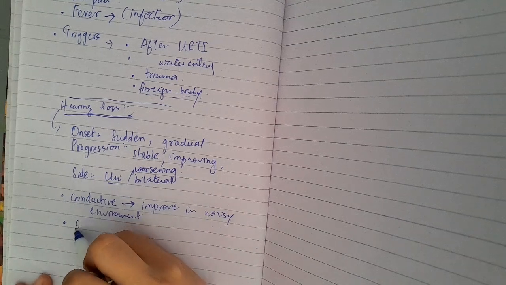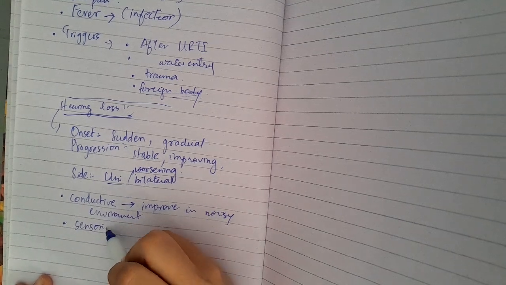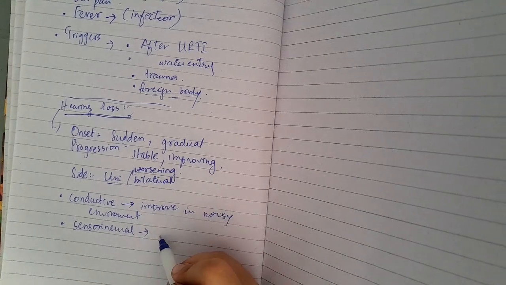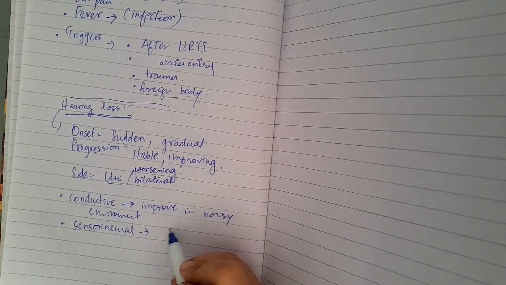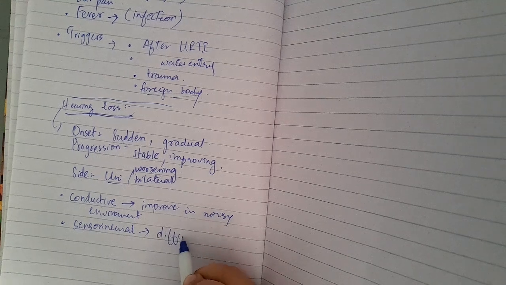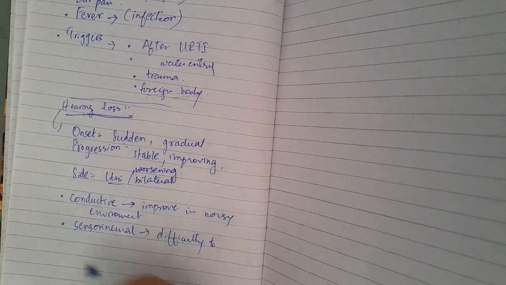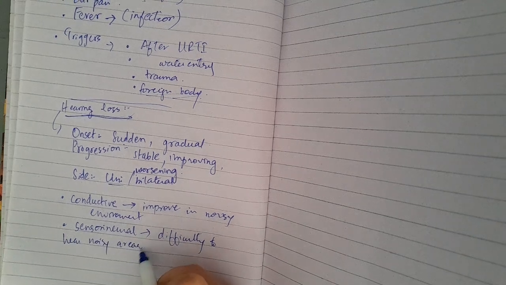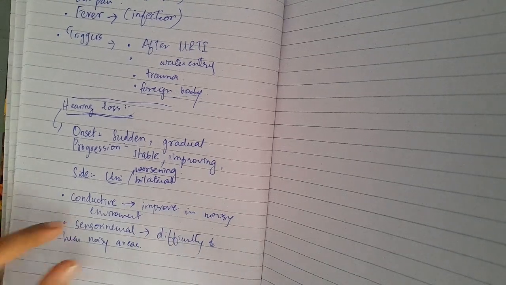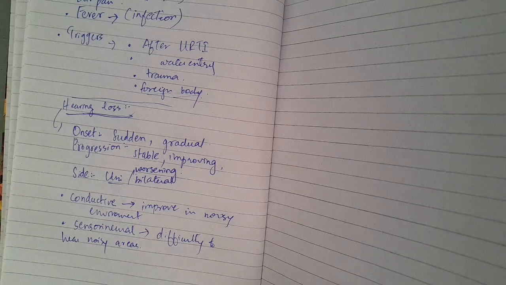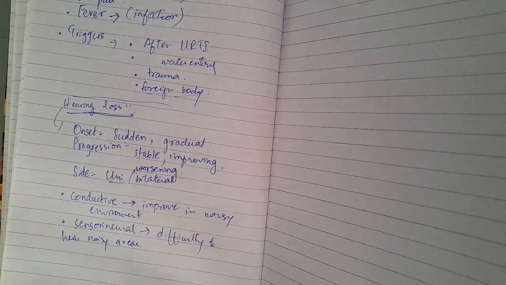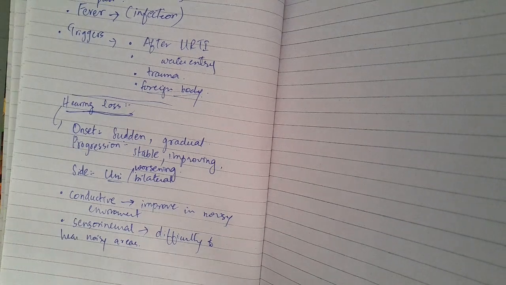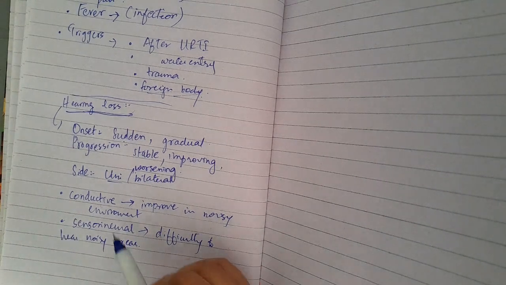And for sensorineural hearing loss, we will ask both the questions. For sensorineural hearing loss, you will ask whether you have difficulty to hear in noisy areas. So you will ask both the questions, and then according to that you will fix your statement. You will write whether the hearing loss is conductive or sensorineural according to the patient, without touching the patient, without doing any Weber's or Rinne's test, or without keeping the tuning fork on the patient.